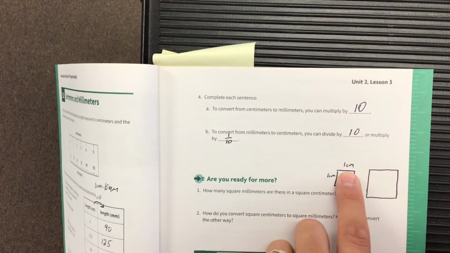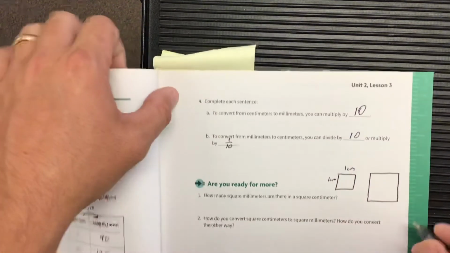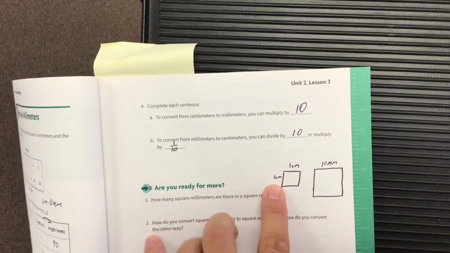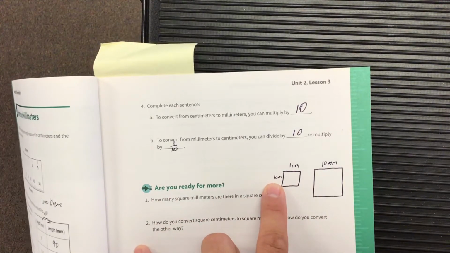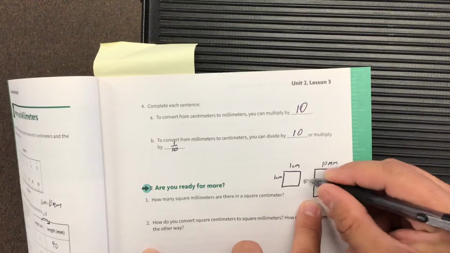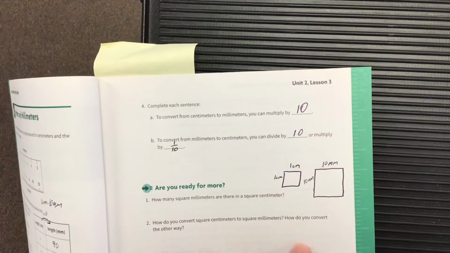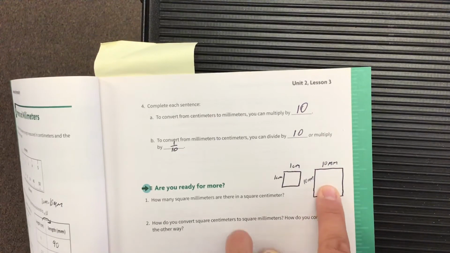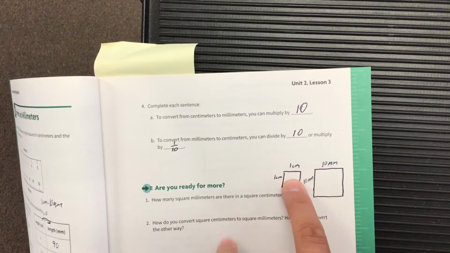How many millimeters make up 1 centimeter? That'd be 10 millimeters. Okay, and I incorrectly drew it. It should have been the same size because they're the same thing. So how many millimeters are in here compared to 1 centimeter here?